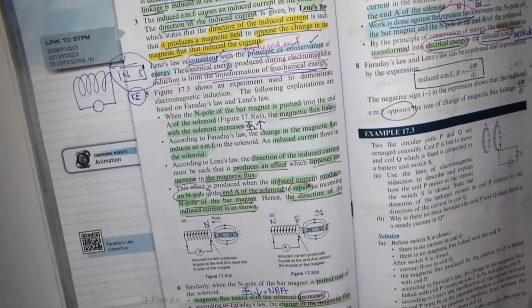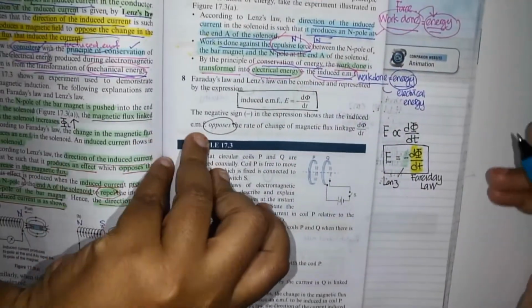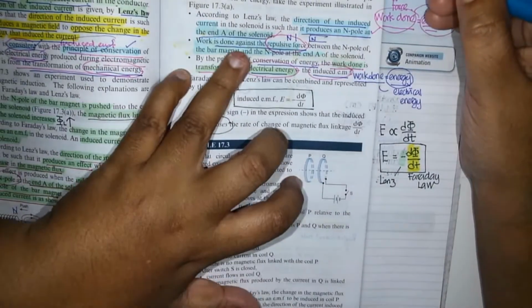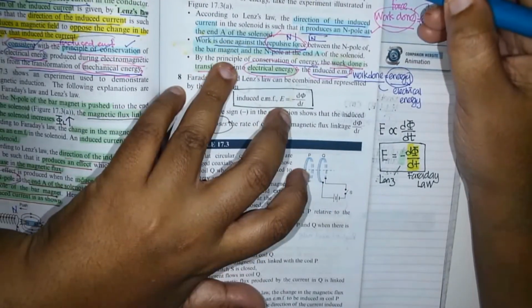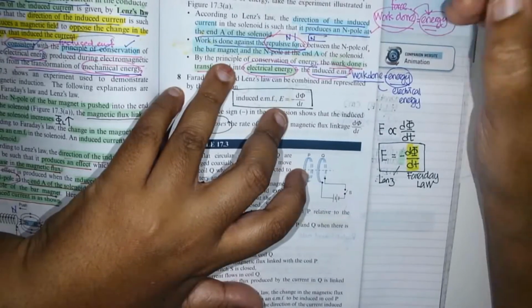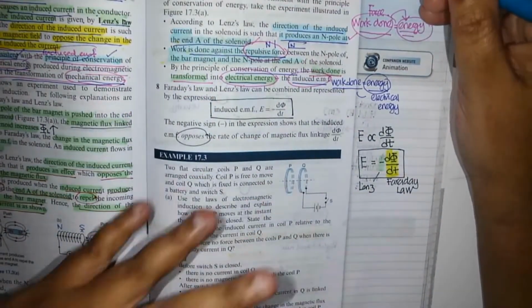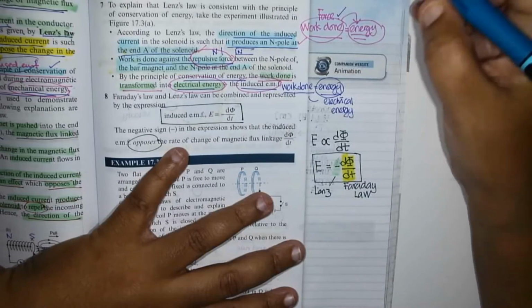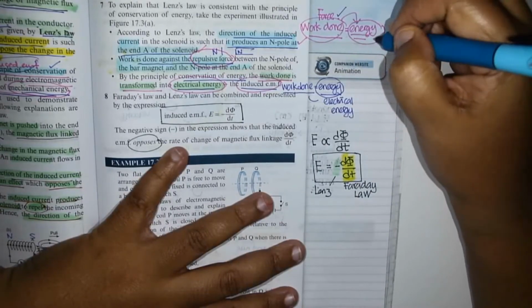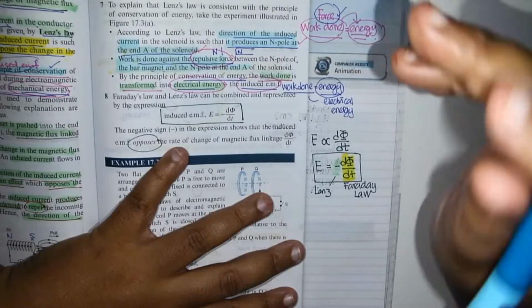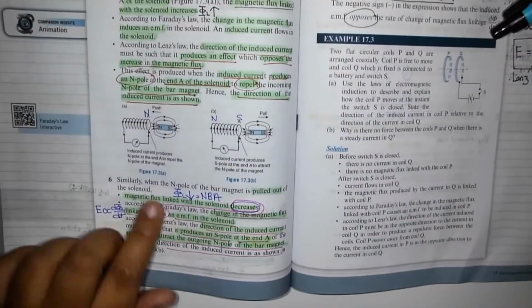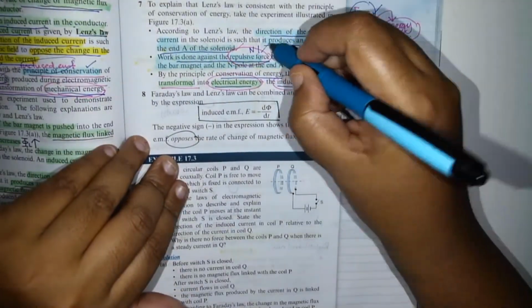So if you look here, according to Lenz's law, the direction of the induced current in the solenoid is such that it produces a north pole. In order to talk about energy, we have to talk about work done, and work done is energy. In order to have work done, we need a force. In the first example, the force involved is a repulsive force.